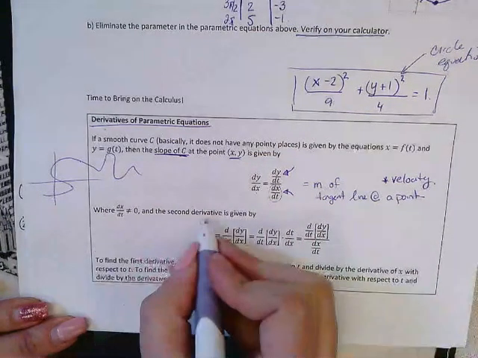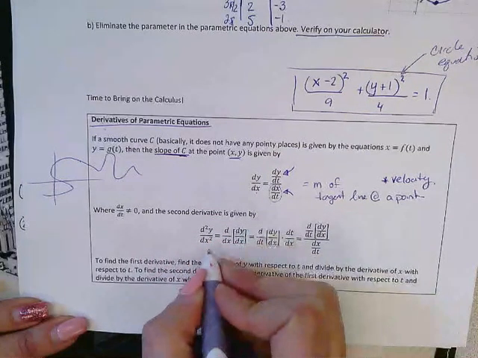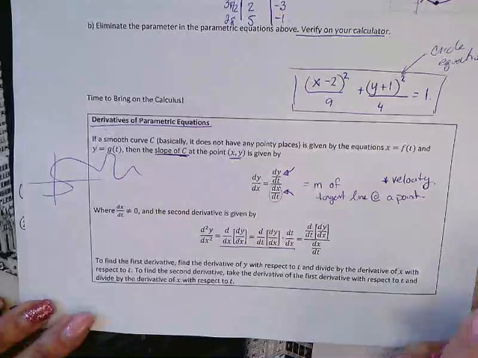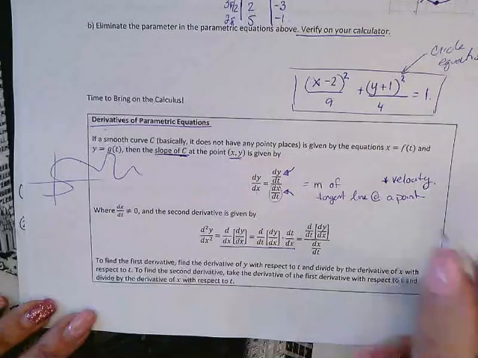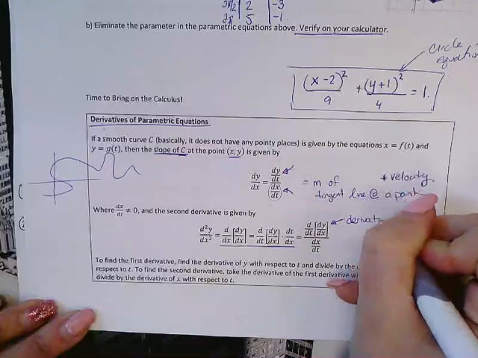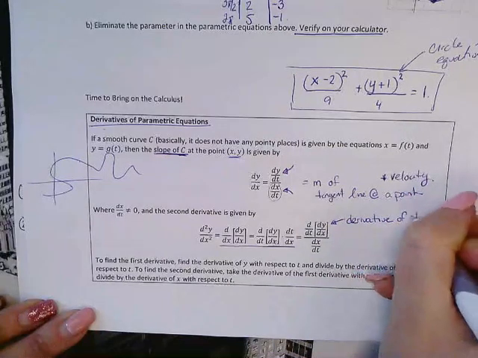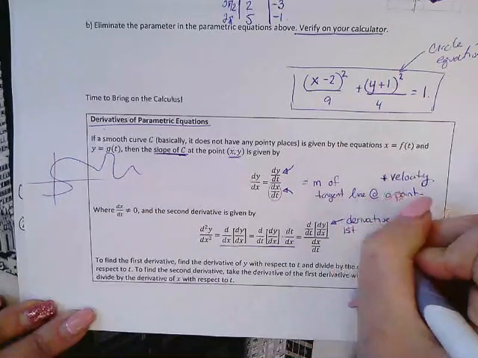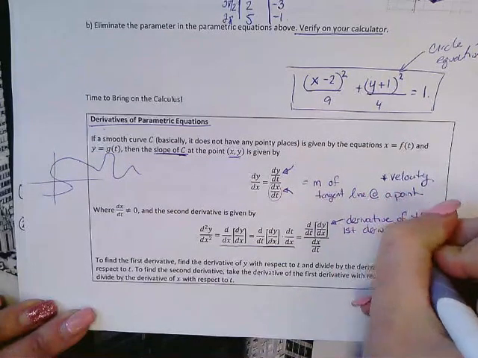Alright, and then the second derivative is given by, this is the proof. I'm going to ignore basically all of this, but this is just saying it's the derivative of the first derivative.